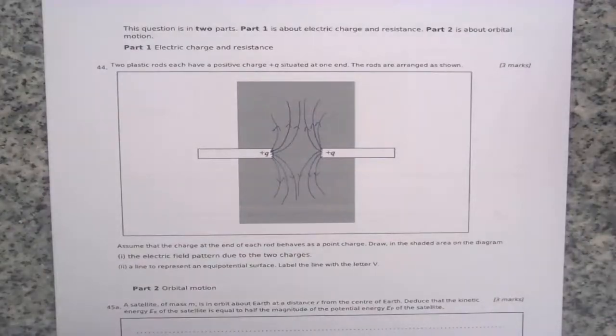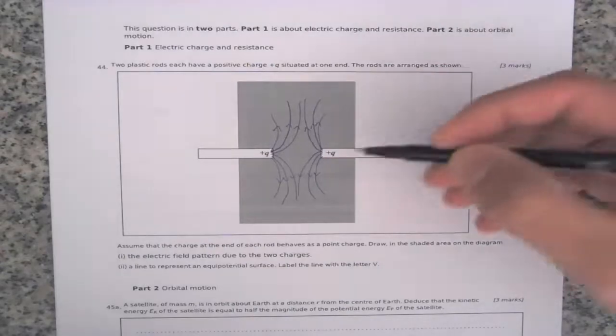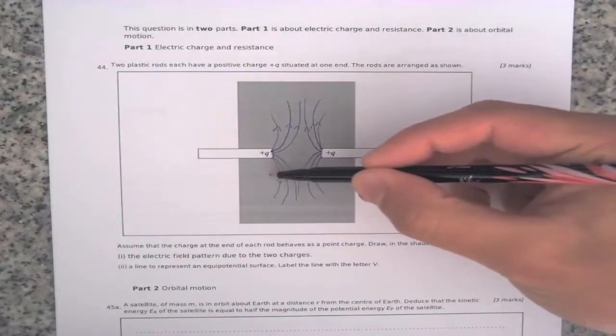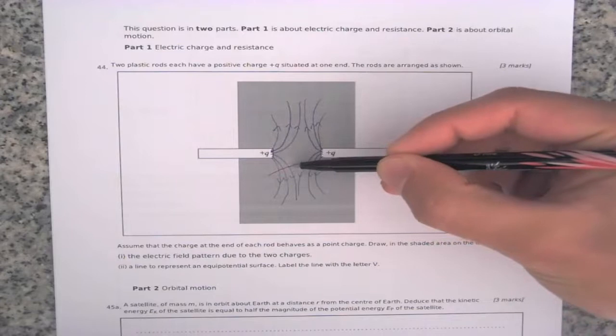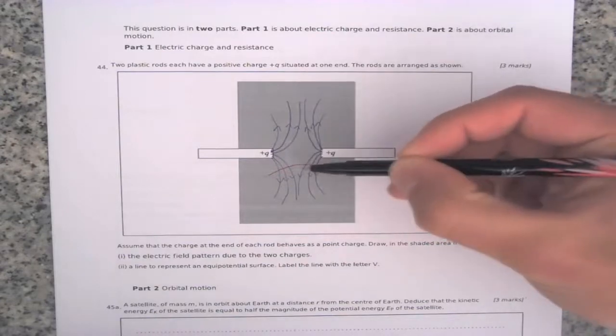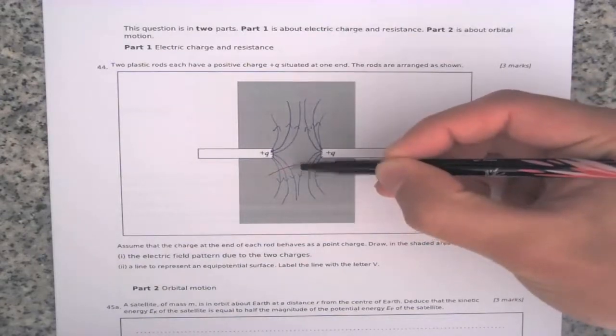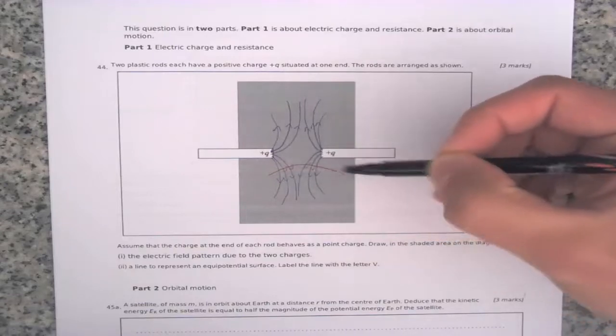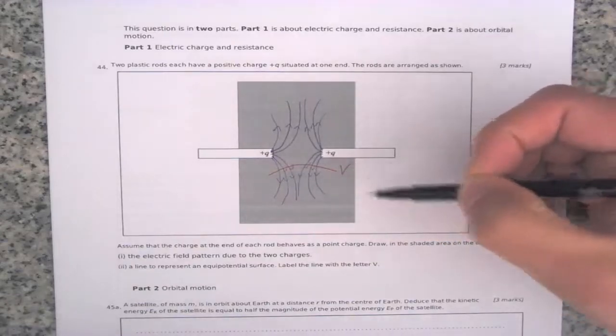And the number 2, it says, draw a line to represent an equipotential surface. Label the line with the letter V. Of course, we need to label that in order to separate it from what we see here. Now, equipotential, you have to remember that it's always perpendicular to the field lines. So I'm going to draw here one equipotential line. You can draw it wherever you want. Just be sure that it looks perpendicular to every other field line. And you label this with a letter V.